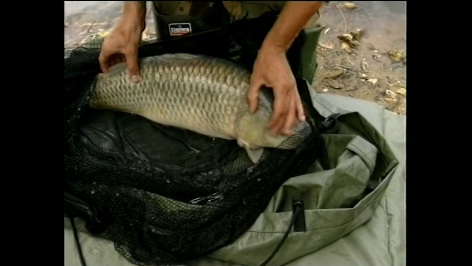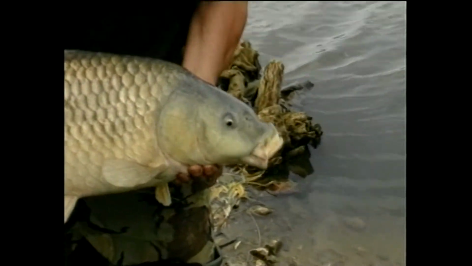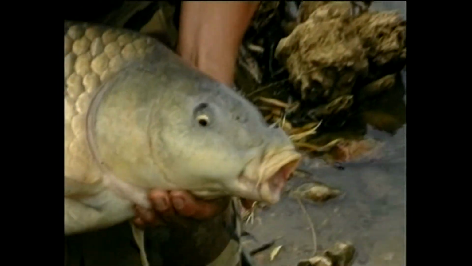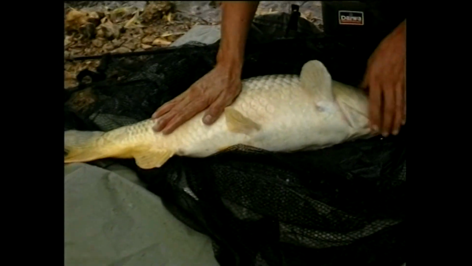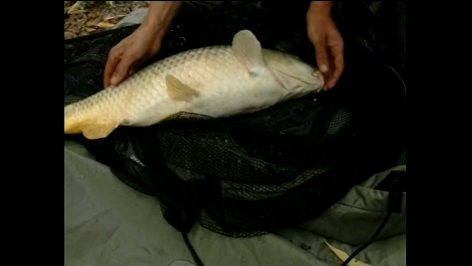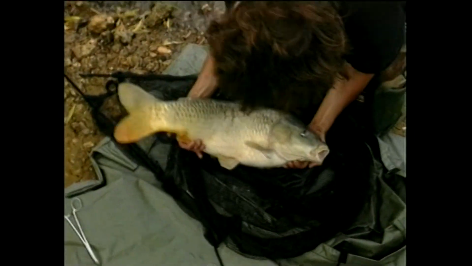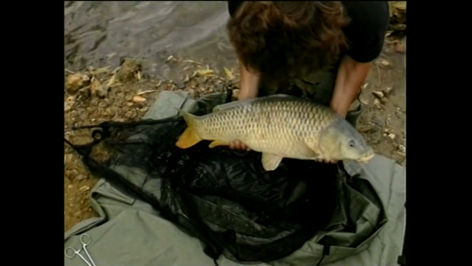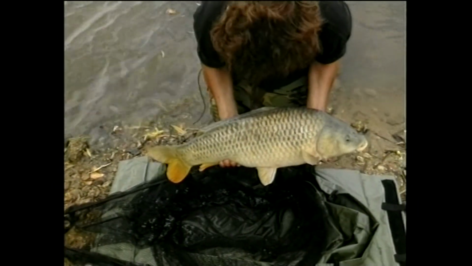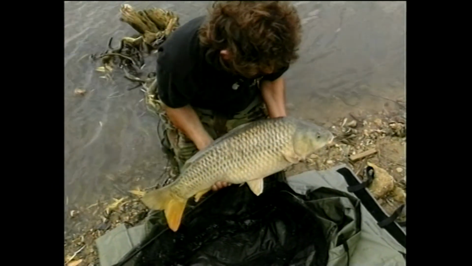Very light coloured one, this. Unusual. What a lovely fish. I would say about 12 or 13 pounds. Still quite lively. Always beware. They don't like the feel of warm hands on them. Even though your hands are wet, the light on them does scare them. Absolutely gorgeous fish. Beautiful gravel pit carp, and one everybody can aspire to catching.